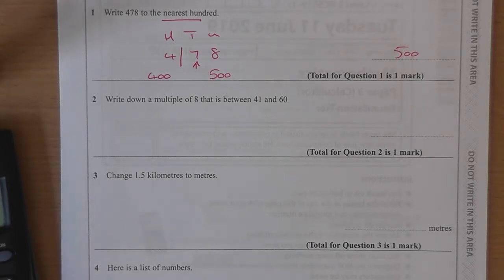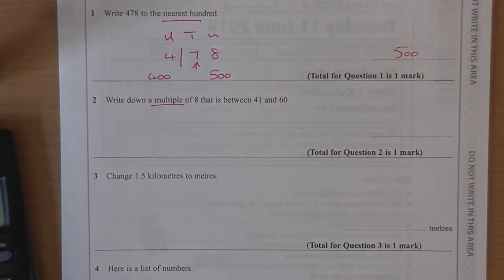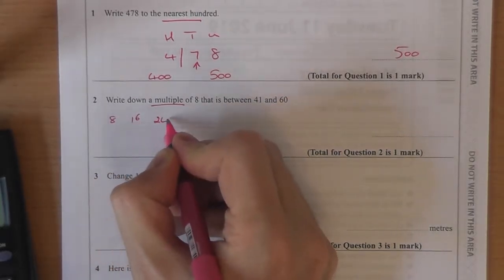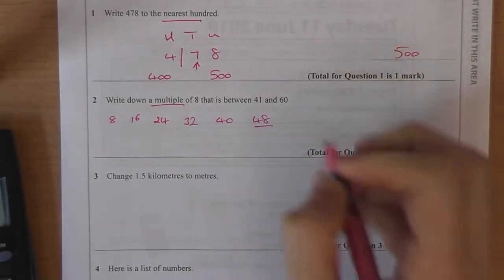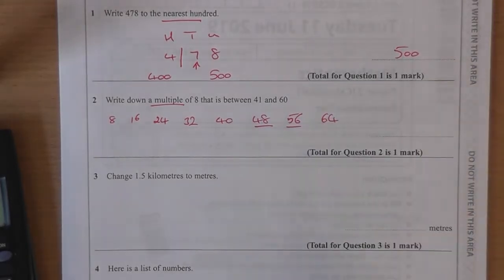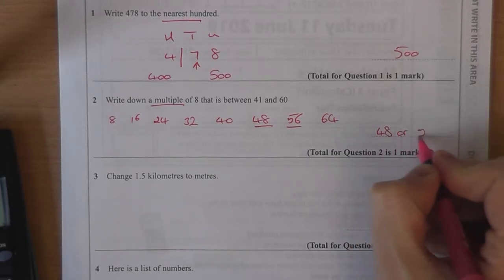Question 2. Write down a multiple of 8 that is between 41 and 60. Multiples, we're thinking about our times tables, so we need something from the 8 times table that is between 41 and 60. Maybe I could write out my 8 times table until I get to something that's in that gap. We're going to start with 8, and then 16, 24, 32, 40, 48, 56, 64. 56 would also be fine. Either of those two would be okay, so you could have either 48 or 56.